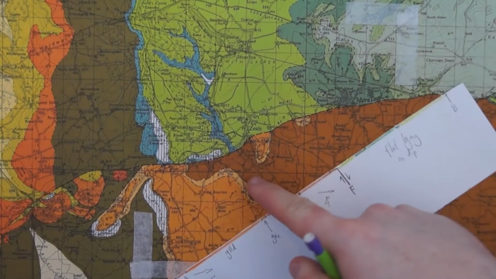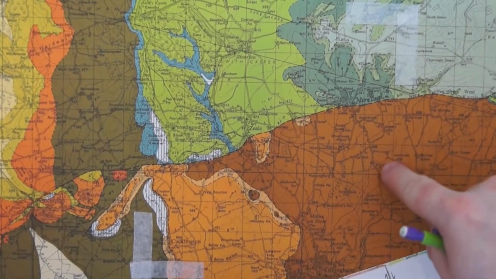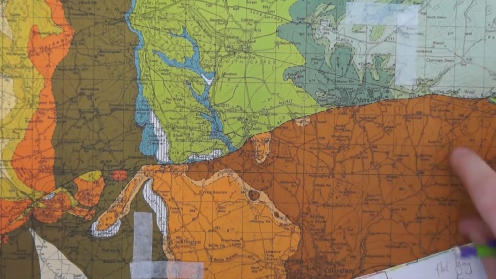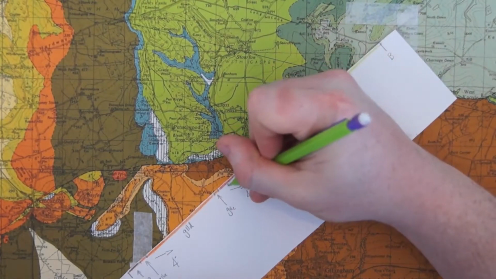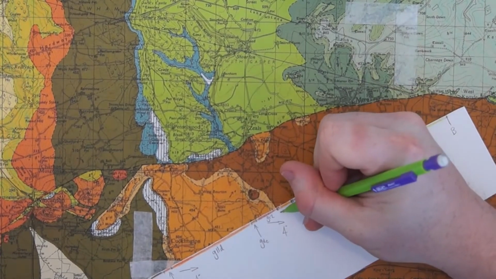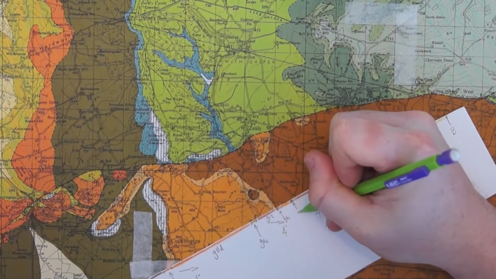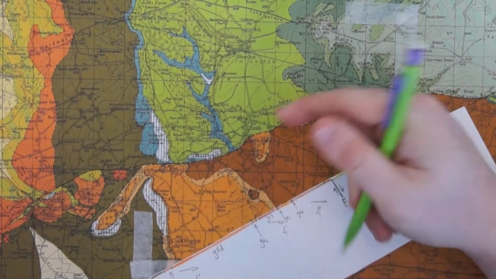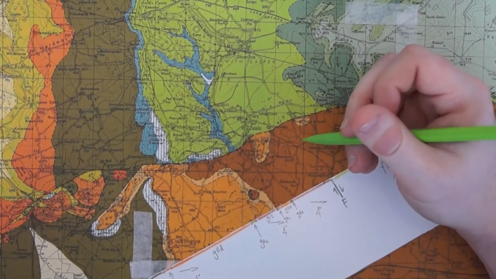Okay, so now we're up to here. And this one, this dark brown, has the code of G12. Then we're back into G11E, and so is that one, G11E, and in between them is G11D.